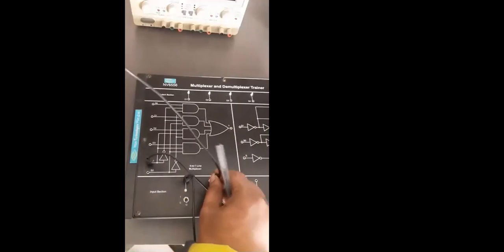Now let's build the circuit. So we have 2 select lines. Let's connect the select lines first. This is your input panel, and this is the output panel, and here is the circuit diagram. Now S1 and S0 are connected. I have connected them here. You can see.